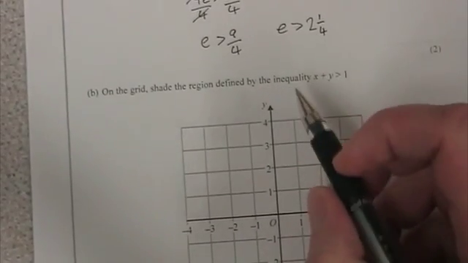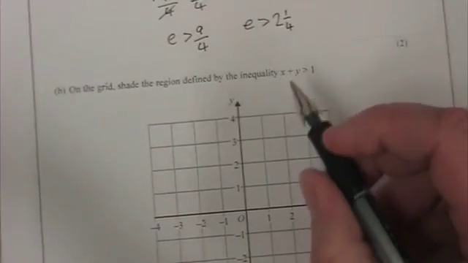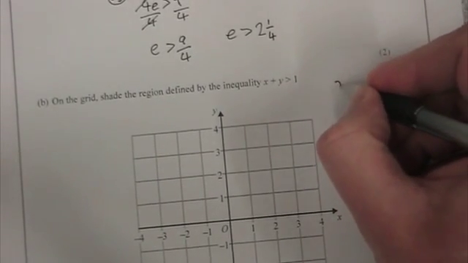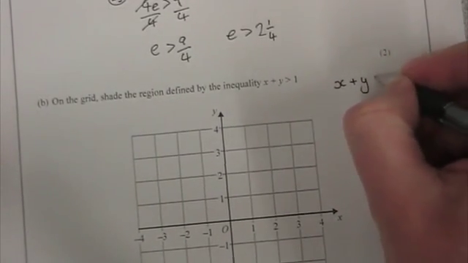Part B, on the grid, shade the region defined by x plus y is greater than 1. First of all, we're going to plot the line x plus y equals 1.